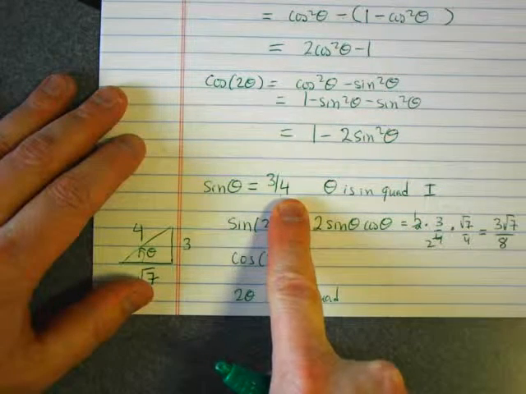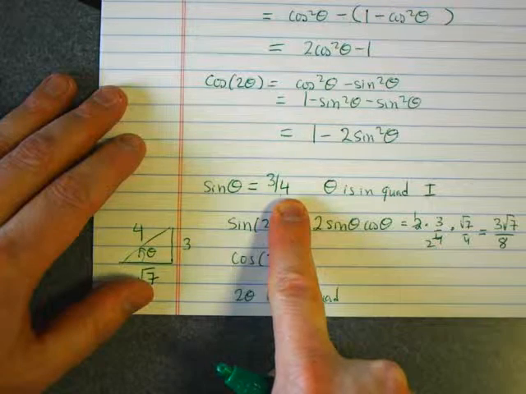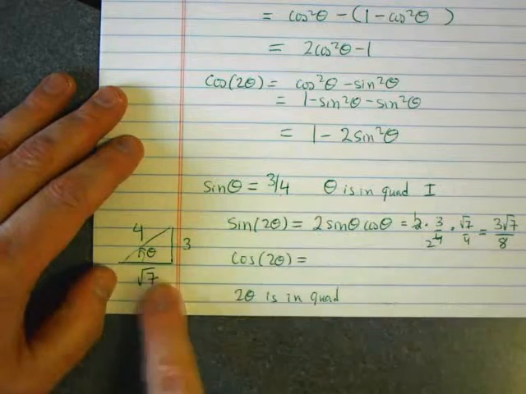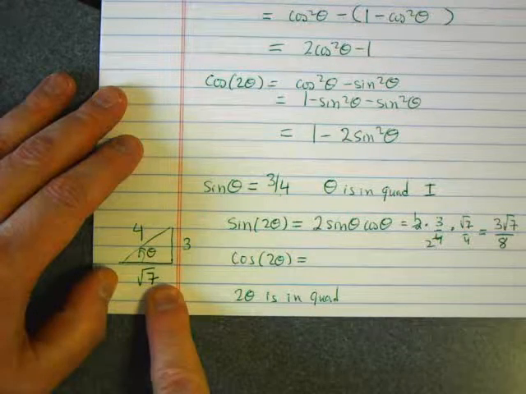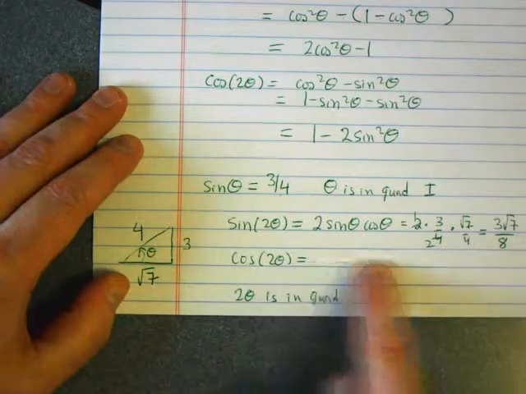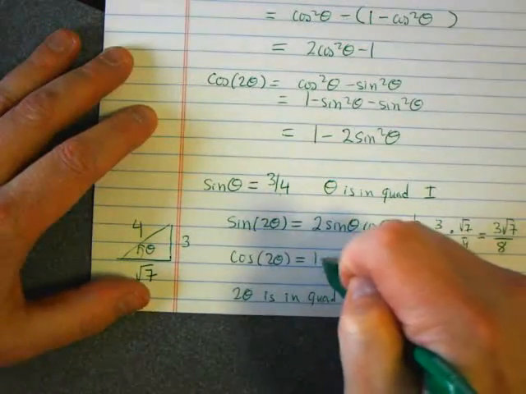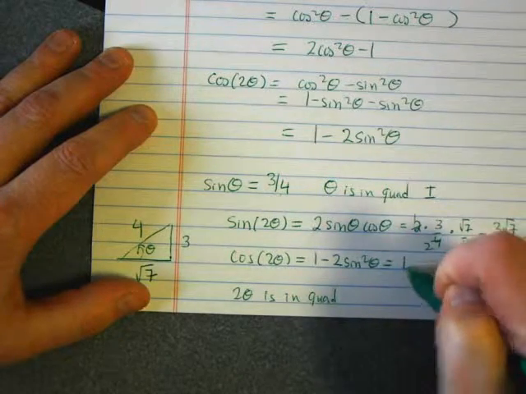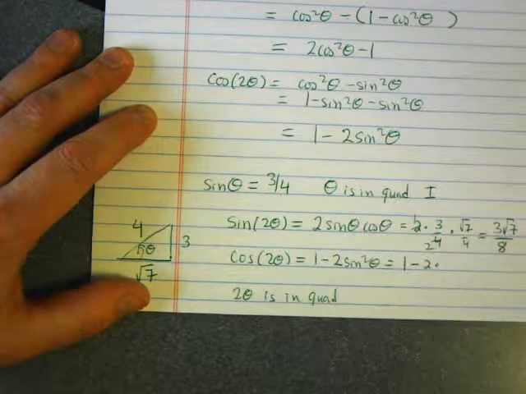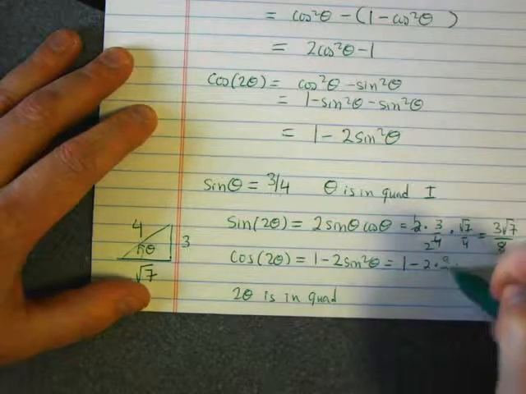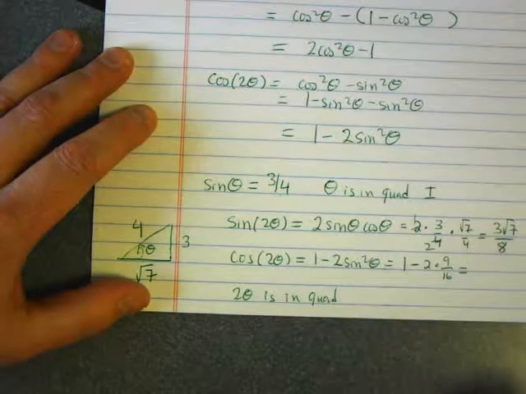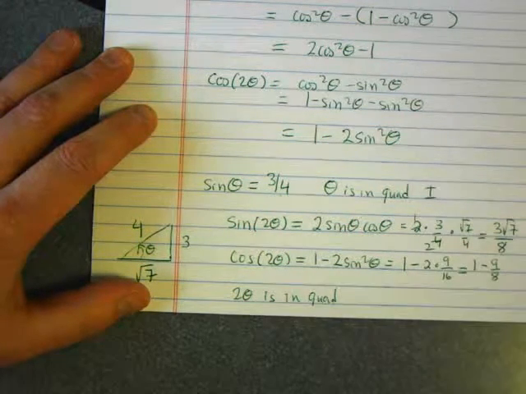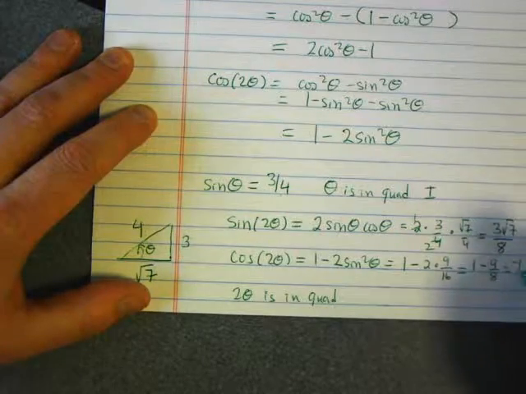Why? First off, it's exact, so you're not approximating anything. There's no round off. Secondly, we might have made a mistake in figuring this thing out, in which case if we used the square root, that would definitely be wrong. So we should use 1 minus 2 sine squared theta. That's going to be 1 minus 2 times 9 over 16. That's 1 minus 9/8, which is minus 1/8.